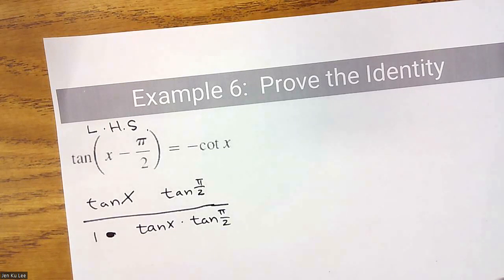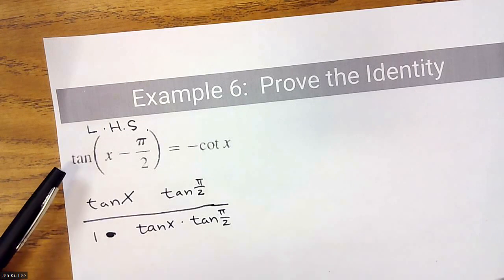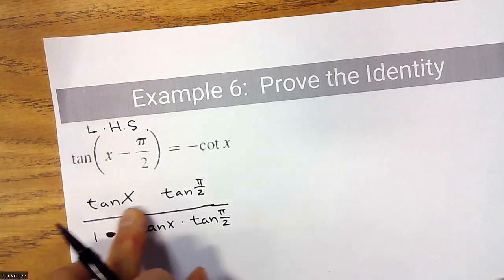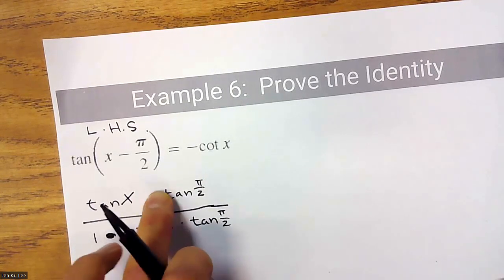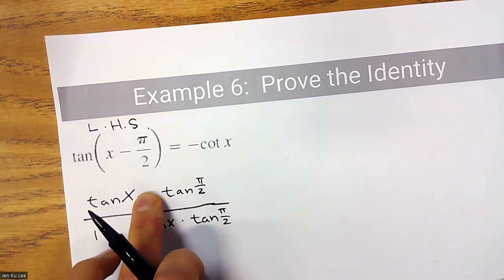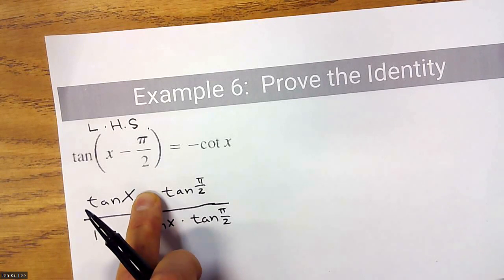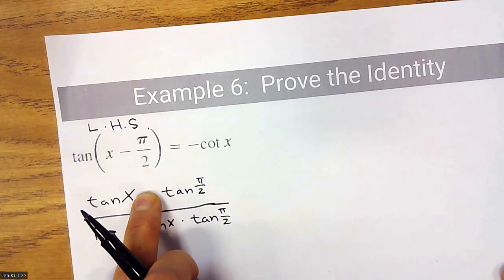In terms of the signs, I know that tangent is sine over cosine. So for my numerator sine, is this sign a plus or a minus?